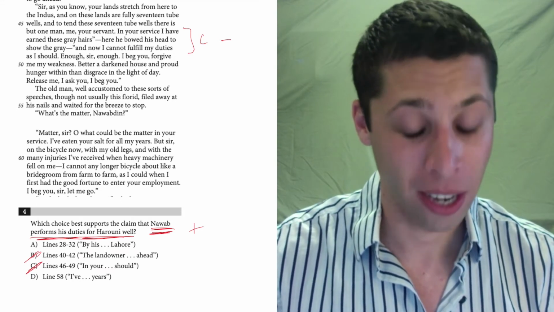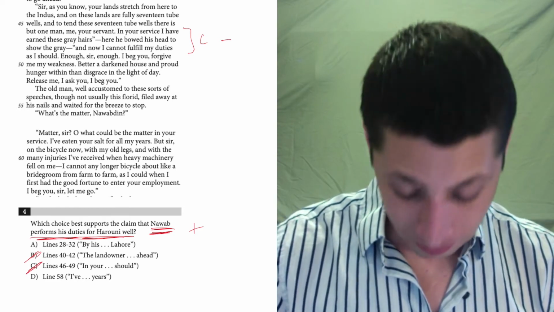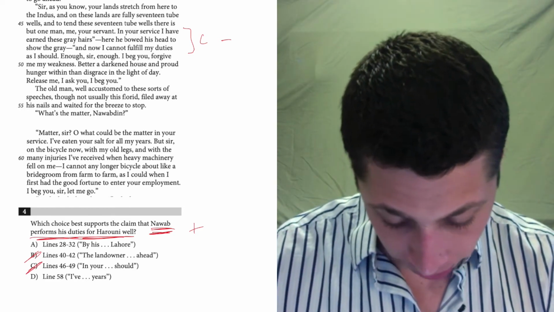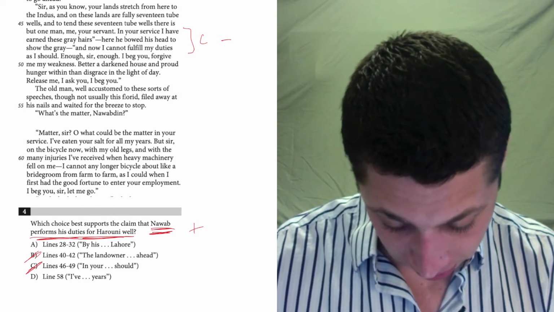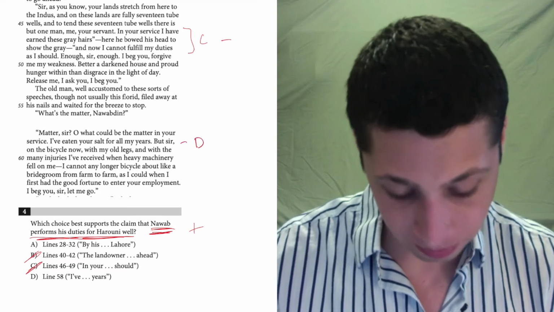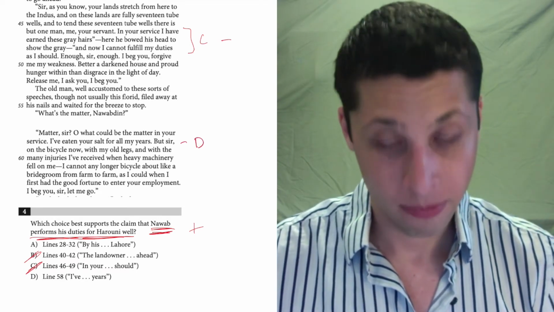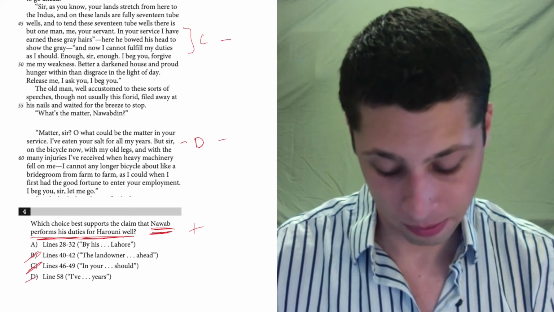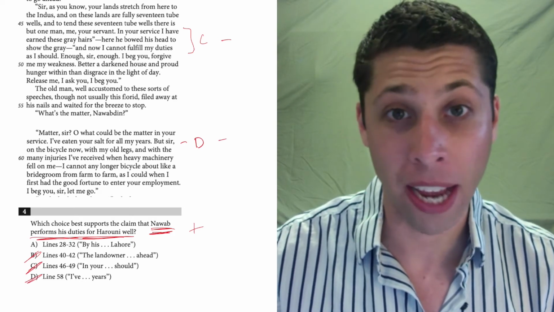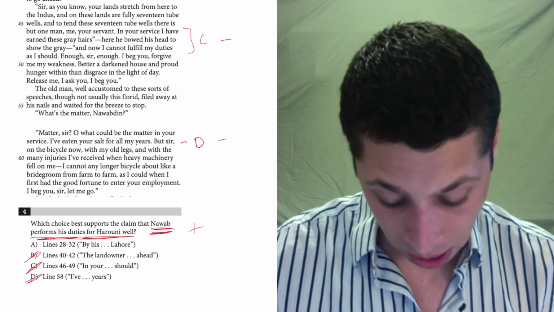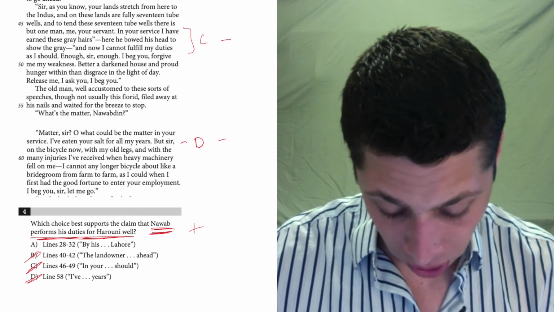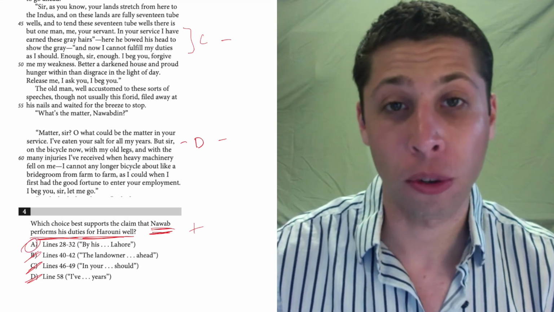That's important. Choice D is totally weird. 58 is right here. It's this piece that starts with I've eaten. It's just one sentence. I've eaten your salt for all my years. I don't know. That sounds negative as well. But it doesn't provide me any evidence that he did something good. So that leaves us with choice A.